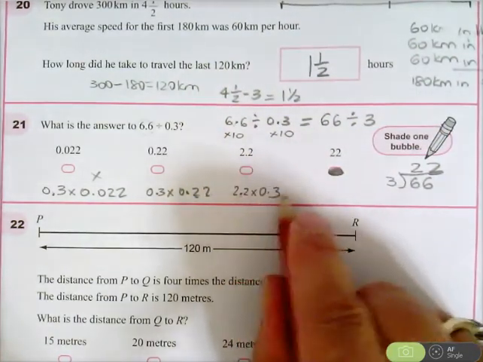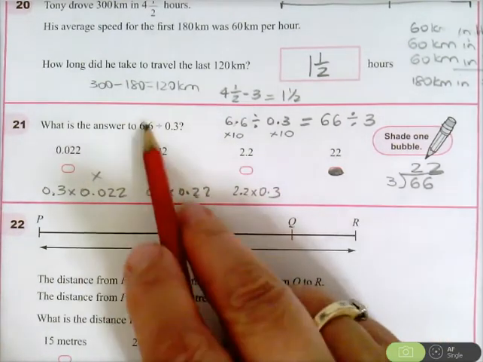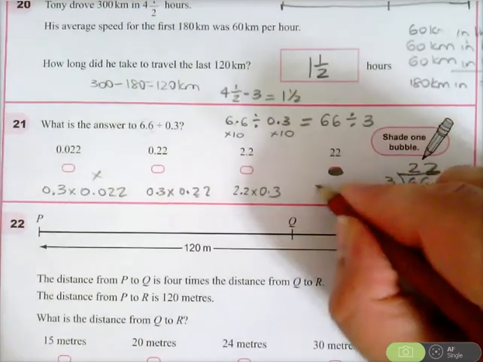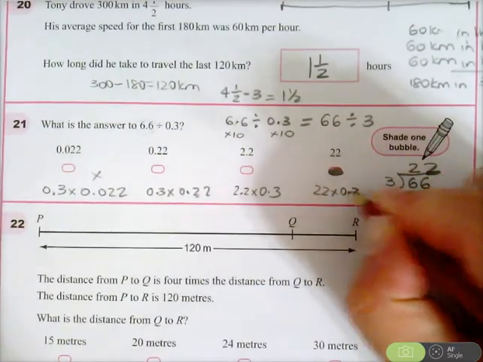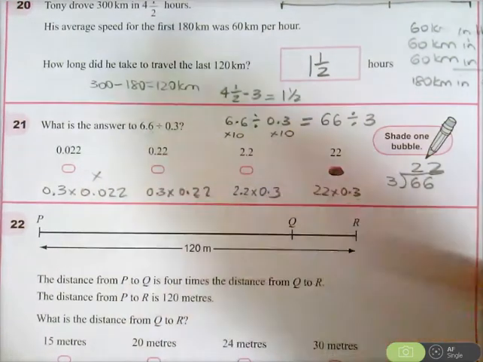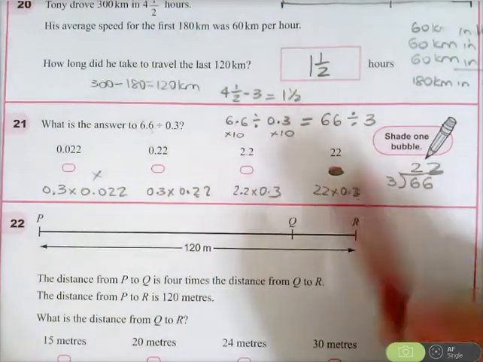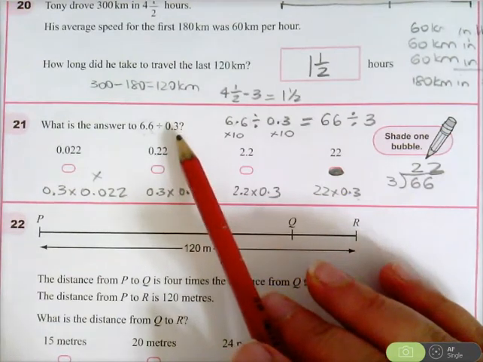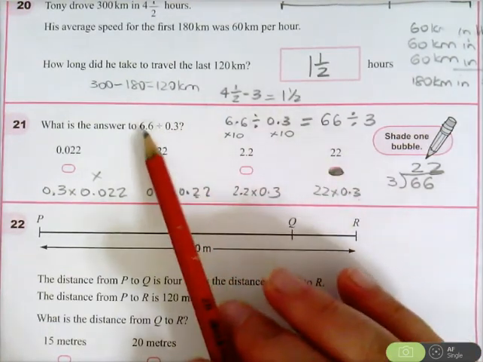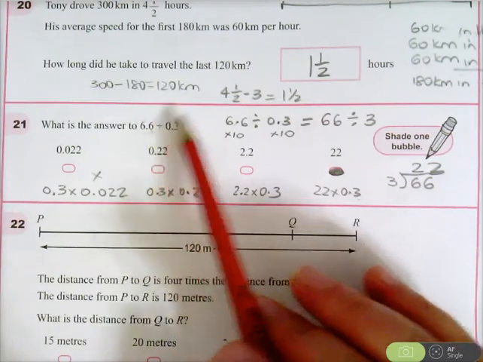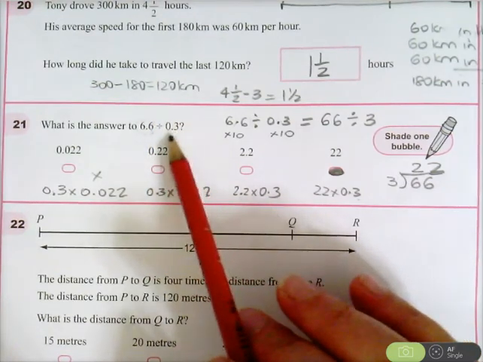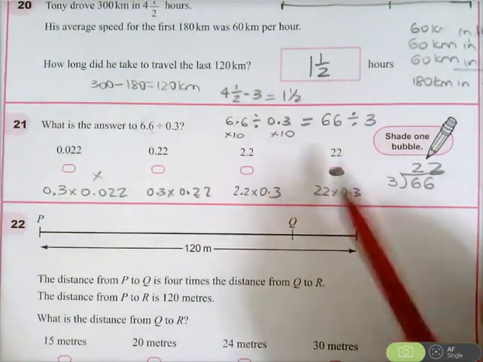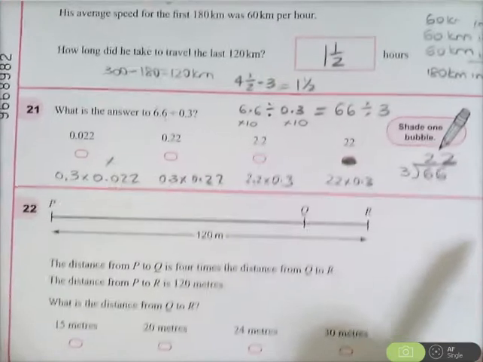The answer here will have 2 decimal places. Here you've only got 1, or this one, 22 times 0.3. You've only got 1 digit after the decimal point, so 1 digit here. The other thing you can do is see which one makes sense. Dividing it by 0.3 is almost dividing it into thirds, okay? So if you divided 6 or 7 roughly into thirds, you'd end up with about 21 pieces. So that's fairly close to the closest number there to 21.